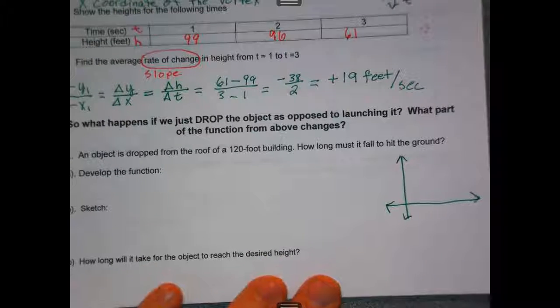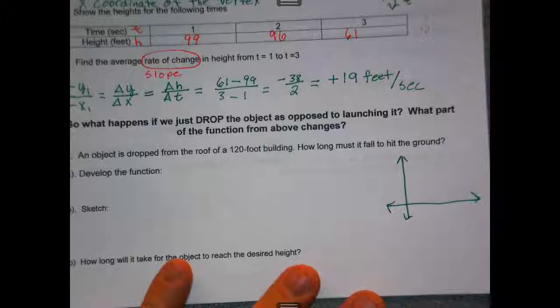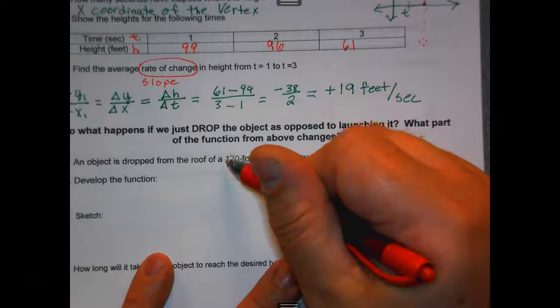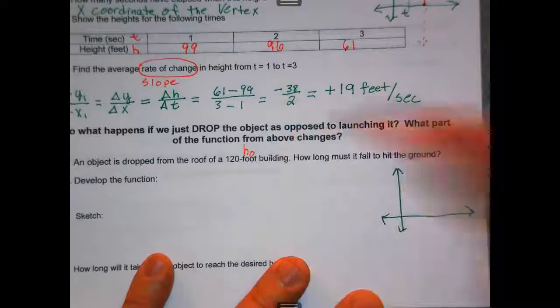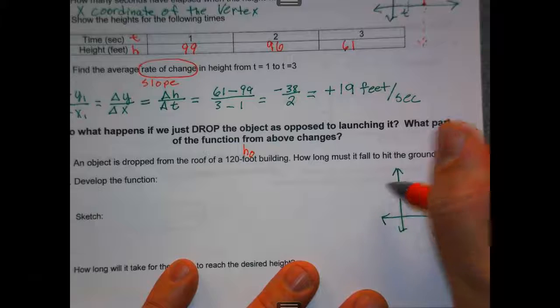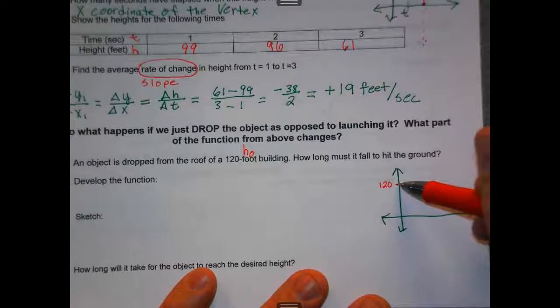Correct? All right, so I'm going to start where? 120 feet. This is my initial height, my h of 0. 120 feet. Okay, so it's dropped.